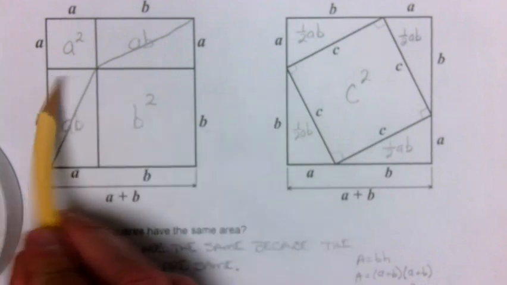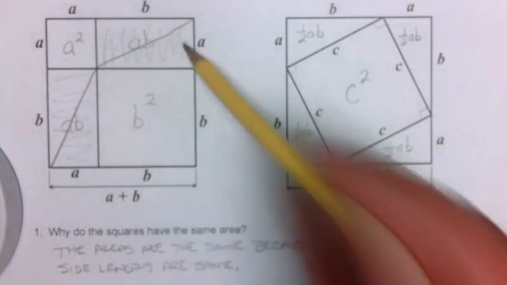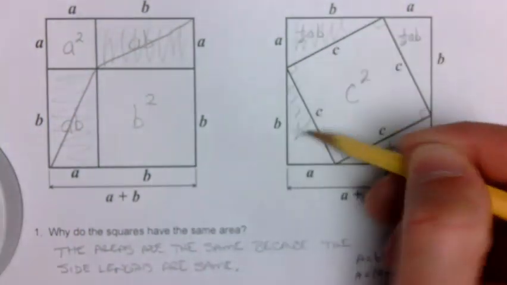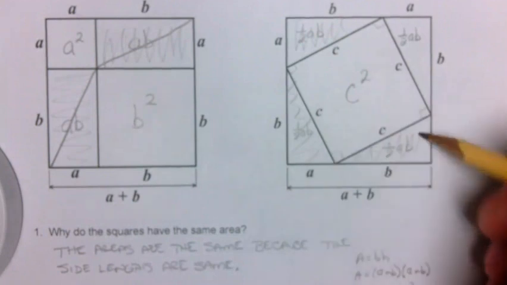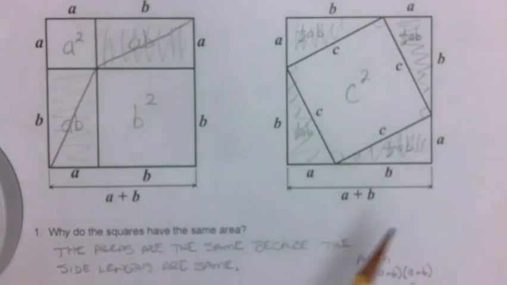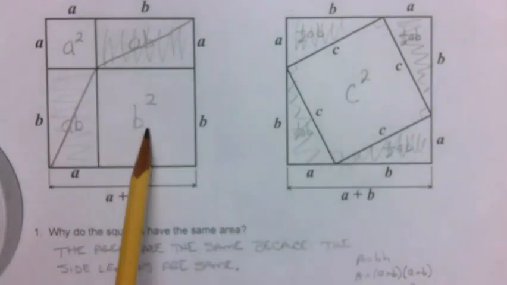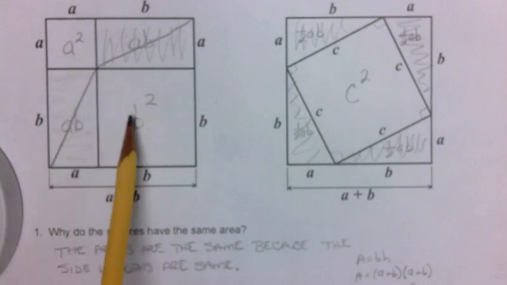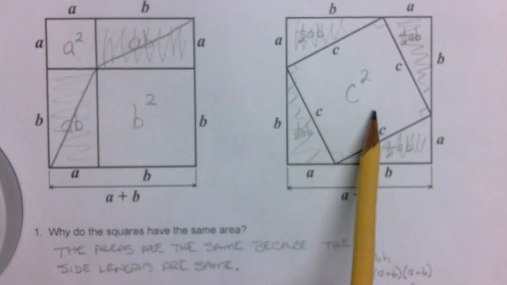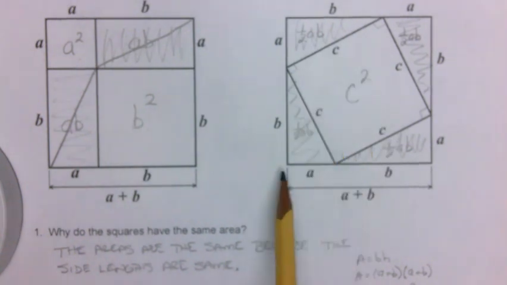So if I take these rectangles out of square number 1, I have to take away these 4 triangles in square number 2. What that leaves us with in square 1 is this a squared and this b squared. If I add these areas together, that has to be equal to what's left in square number 2, which was this area of the square, c squared.